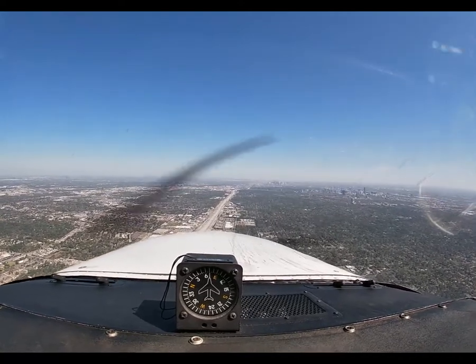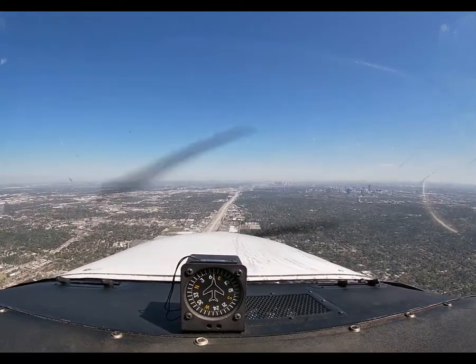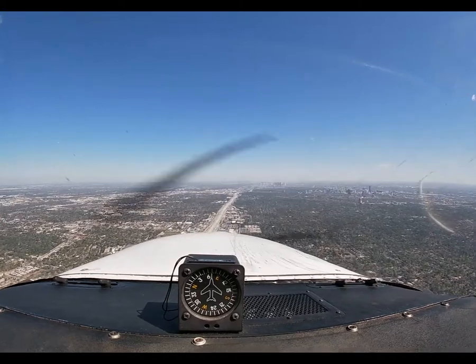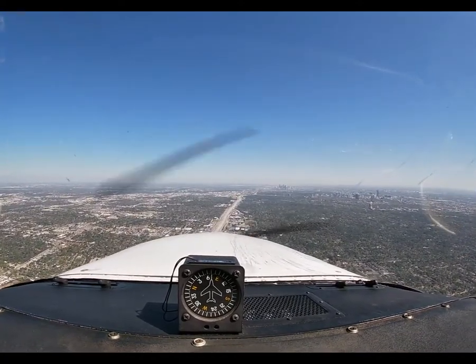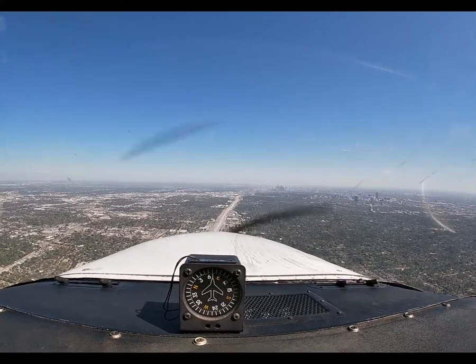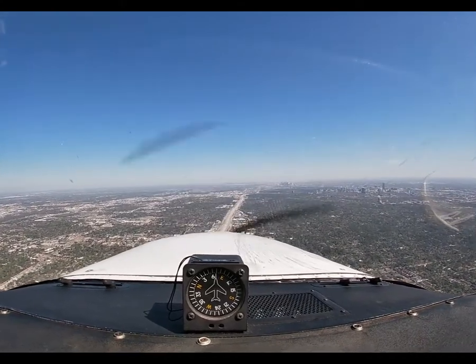So it's a beautiful view on the right side, front. 560 Mike Uniform, cleared visual approach runway 35, contact Sugar Land Tower. Straight ahead is downtown. You can see all the highlights. 11865, talk to you in a bit. Okay.